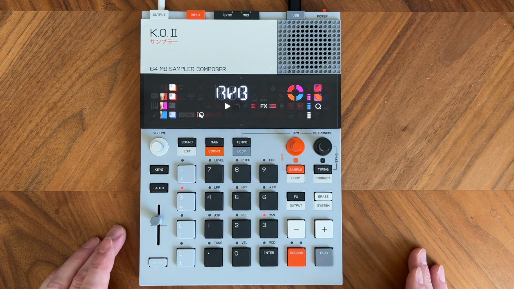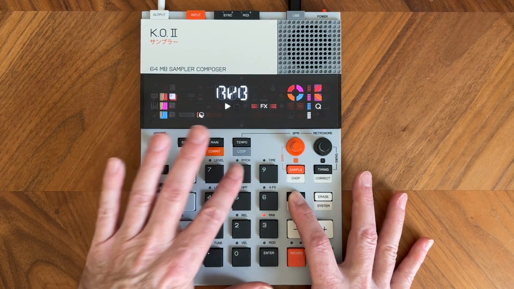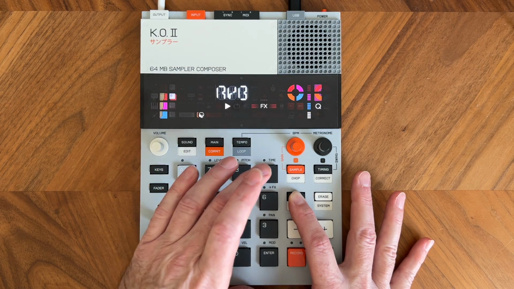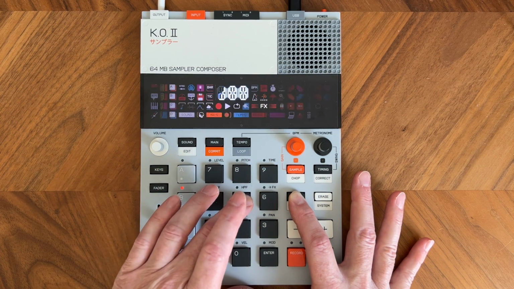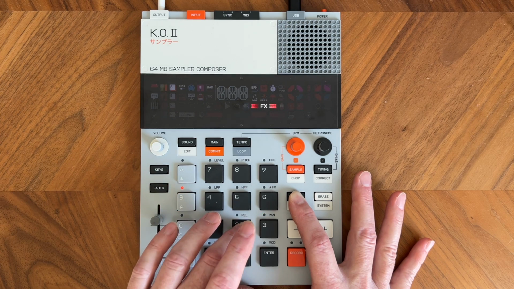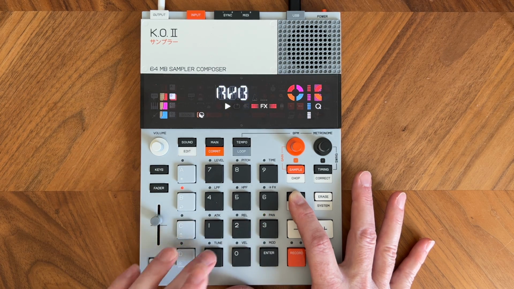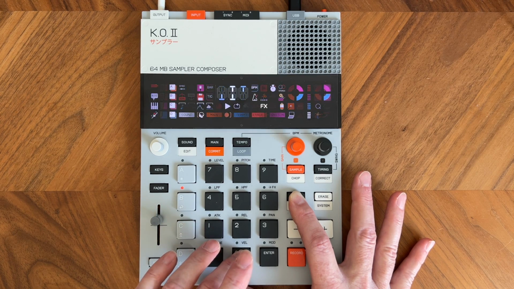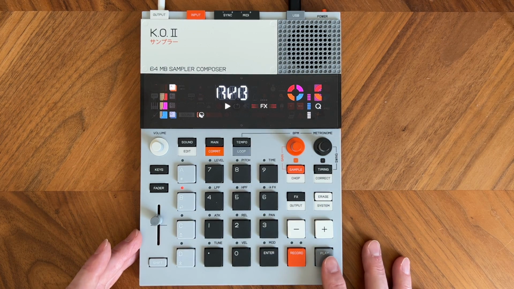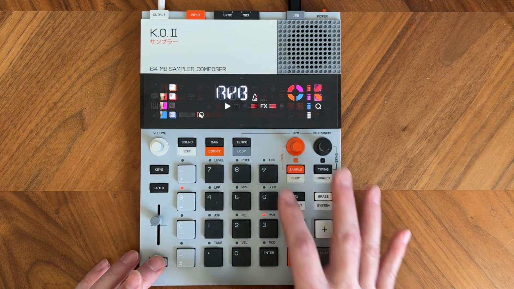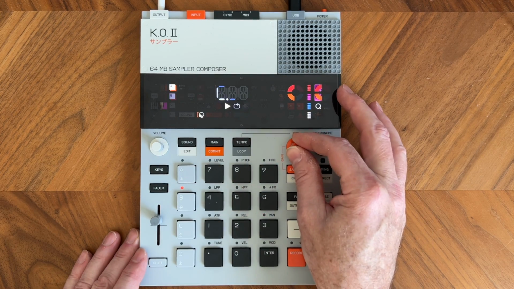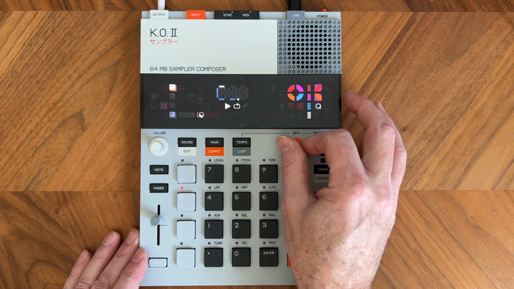So there's various performance effects. If I hold down FX, now I can hit these numbers and get performance effects. Then it has the looper effect, the whole shift tempo. It's kind of a looper repeat thing with some adjustability to it.